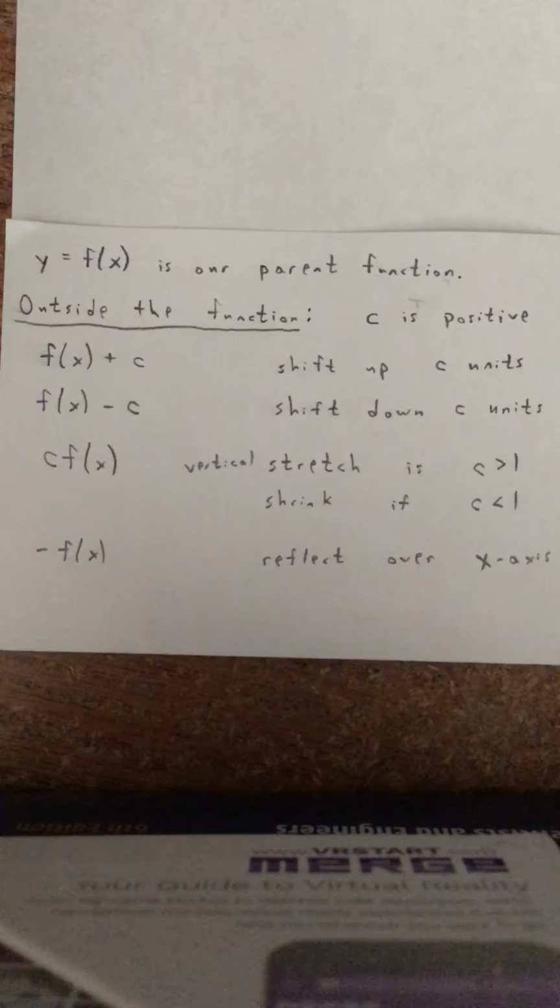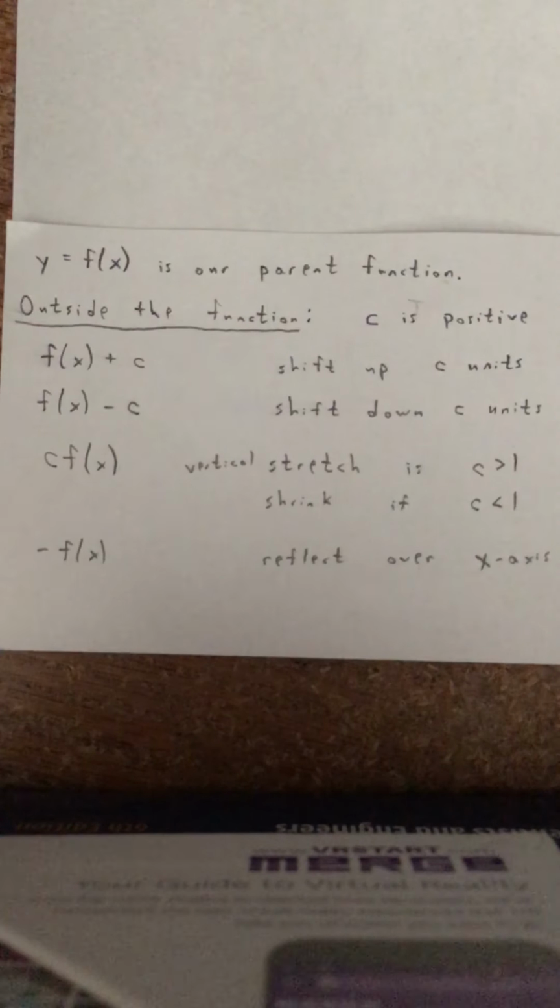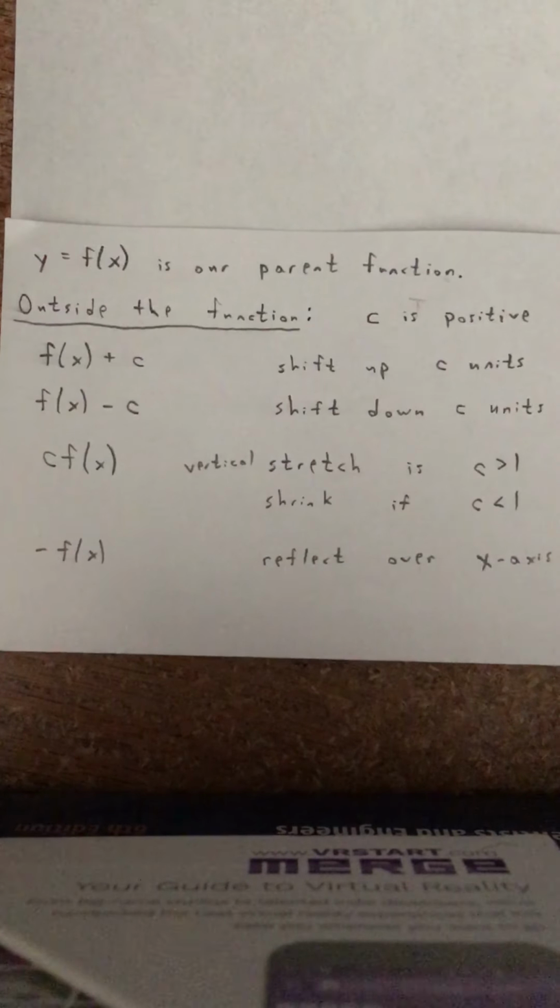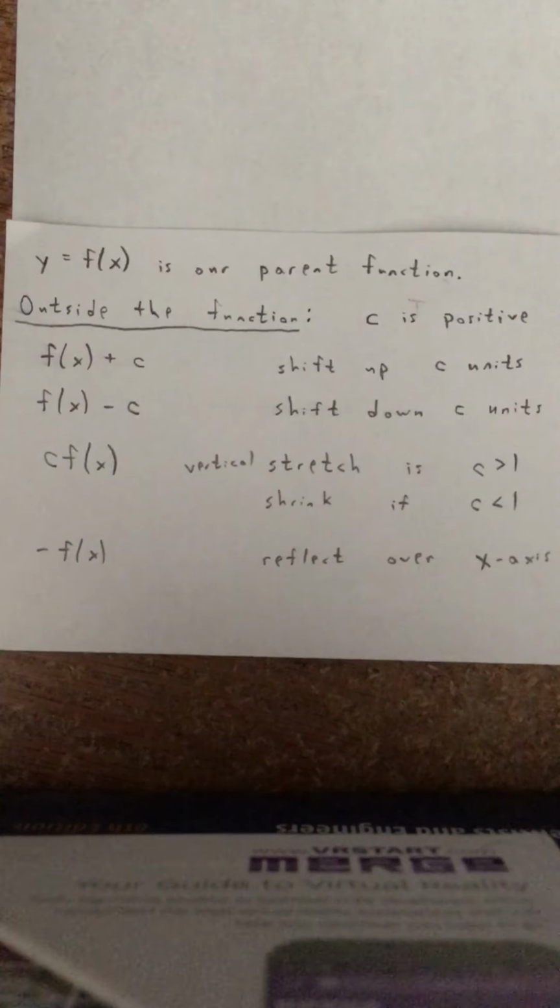For a shrinking factor, for example, if your c is 1/3, then maybe instead of original height of 5, it becomes 5 over 3. You just multiply by a third. The last thing that you can do is you can reflect over the x-axis, and that would just be multiplying the parent function by a negative on the outside.